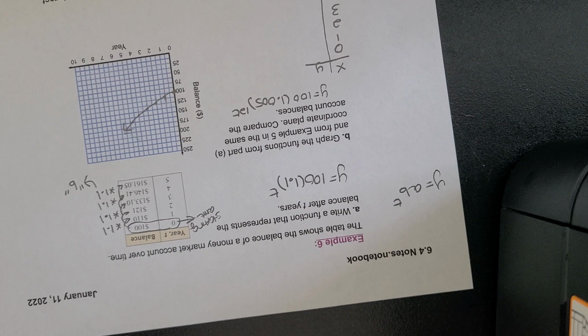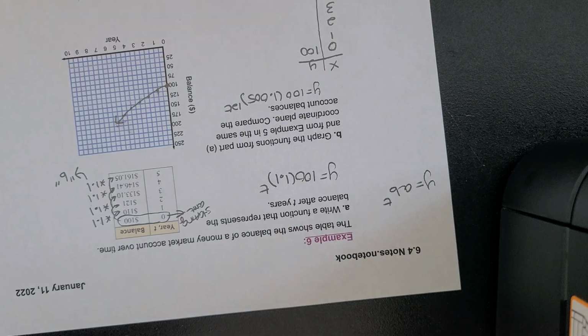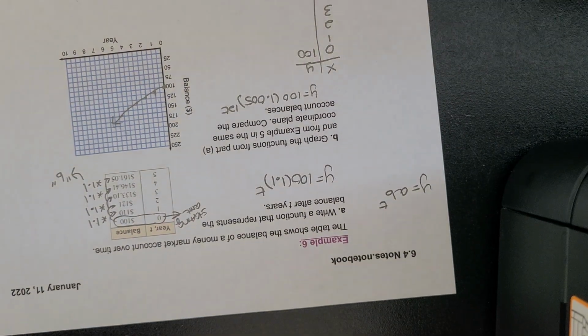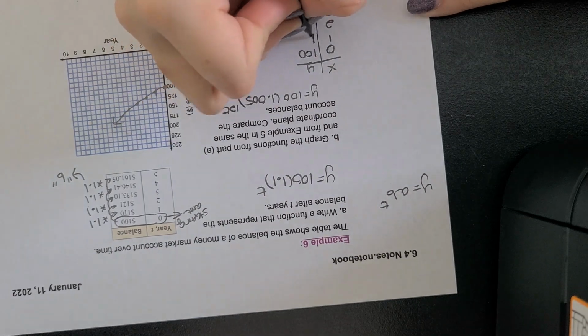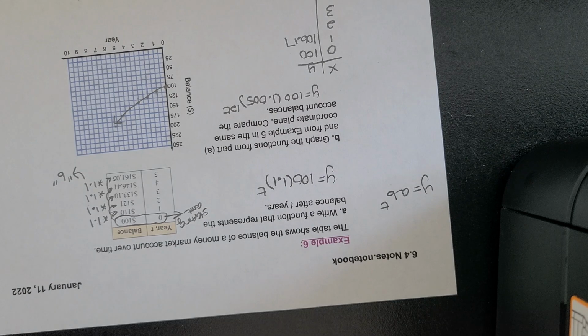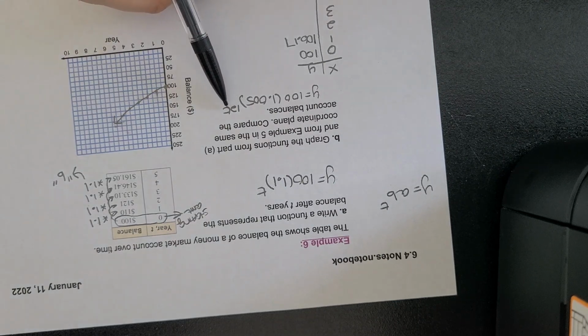If t is 0, I'm going to get 100. If t is 1, 12 times t is 12, so I do 1.005 to the power of 12 times 100, and I get 106.17. t is 2, that's going to be to the power of 24.